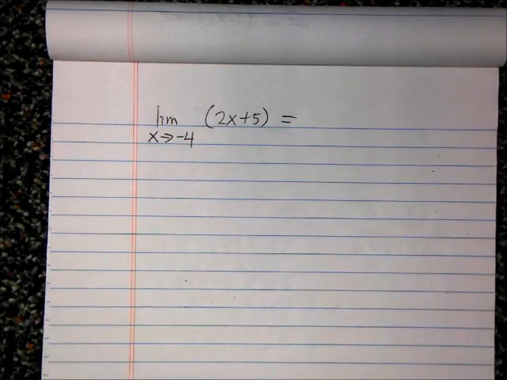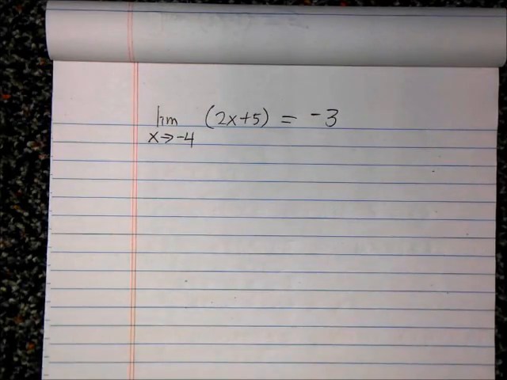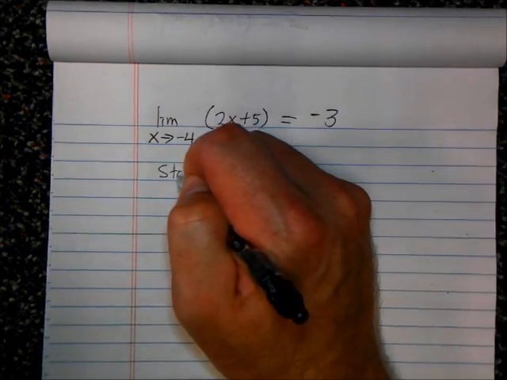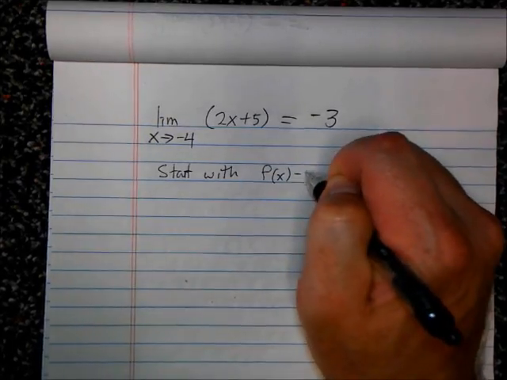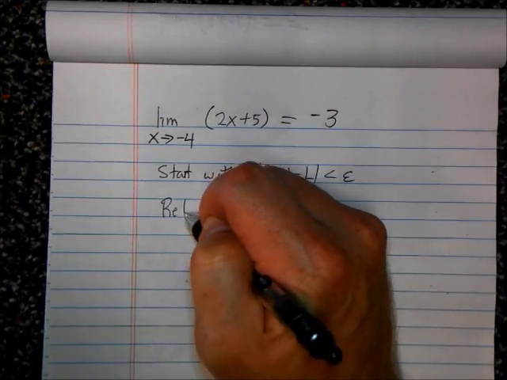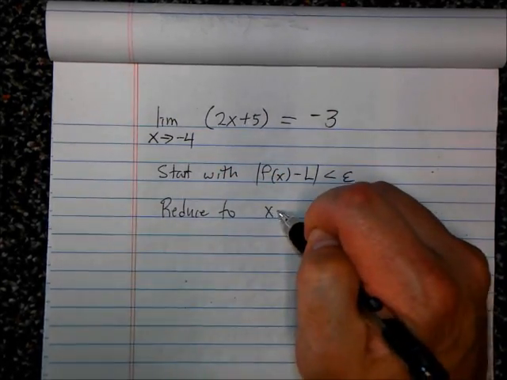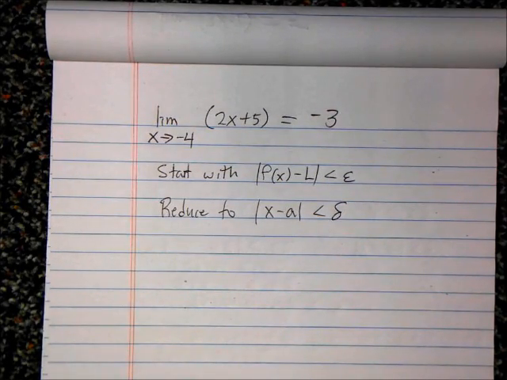Equals, all right, first off, tell me what that limit should equal. Negative 3, and all you did is plug in the negative 4. So that limit should be negative 3. Okay, and now we're going to prove it. So start with the absolute value of f of x minus L less than epsilon, reduce to the absolute value of x minus a less than delta. And that will tell you what your delta value should be.